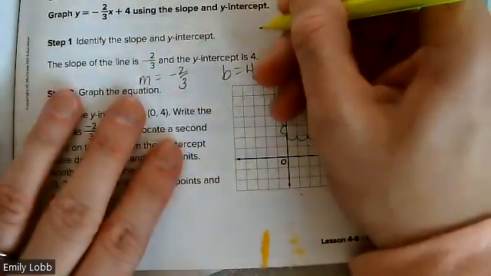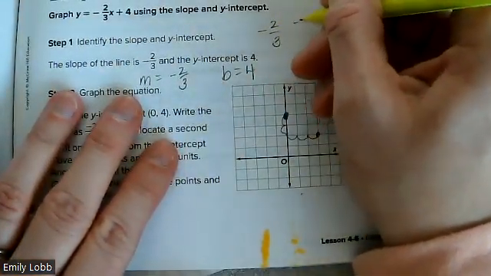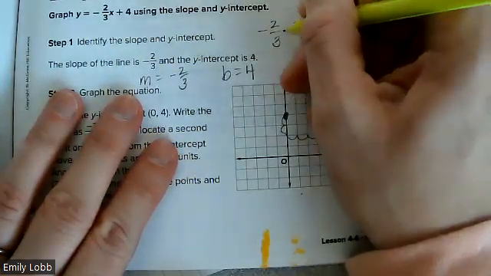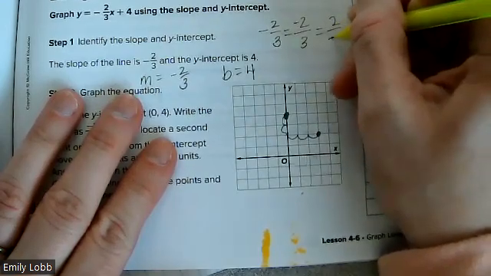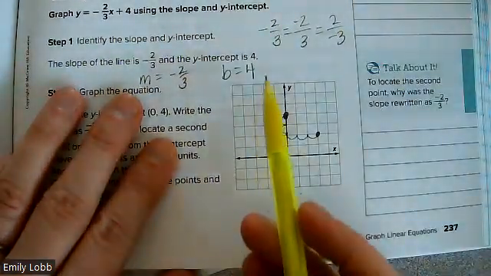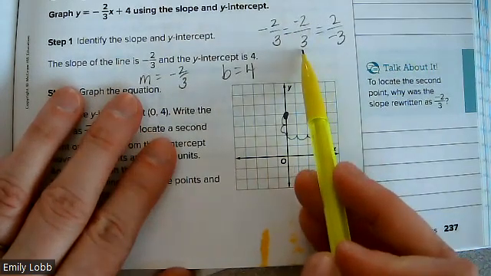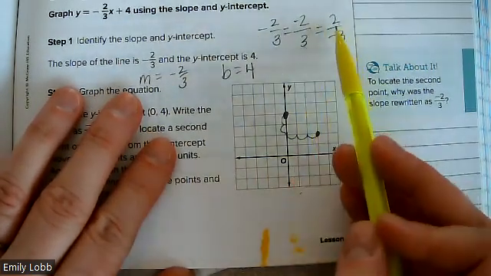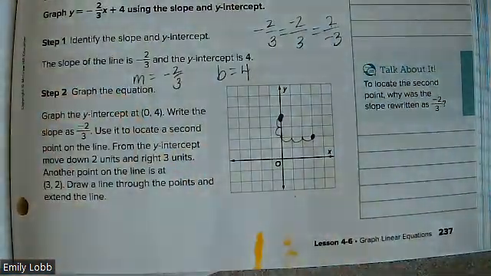Yes, because remember, negative 2/3 is the same as negative 2 over 3. And it's also the same as 2 over negative 3. So it's either down 2, right 3, or up 2, left 3. Those will give us the same lines.